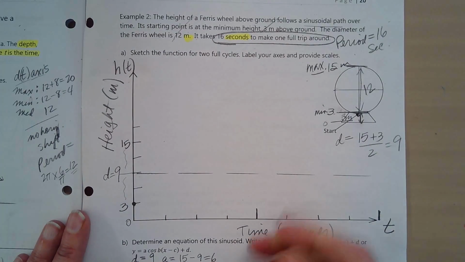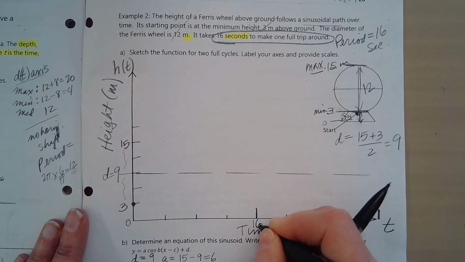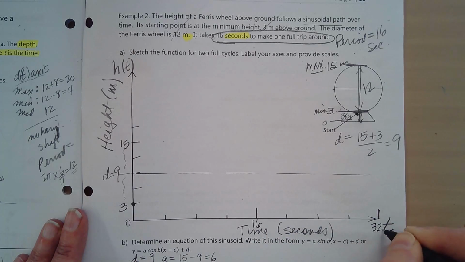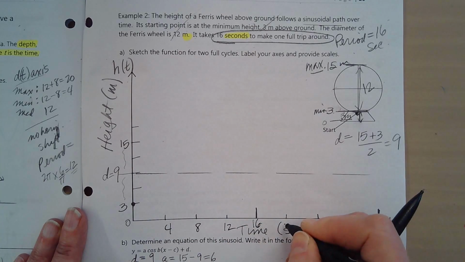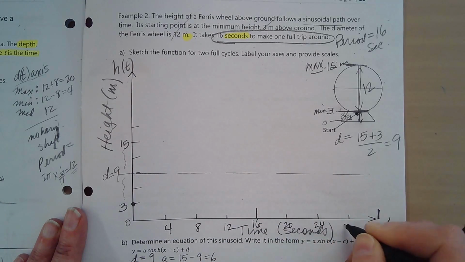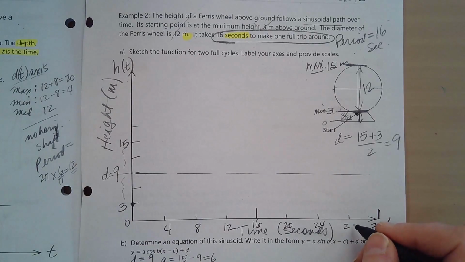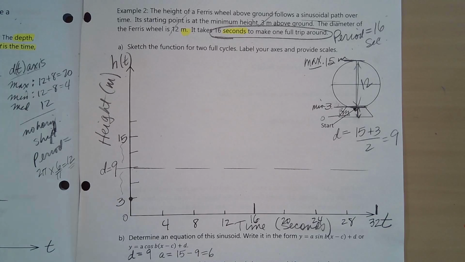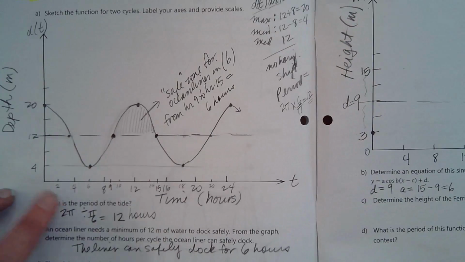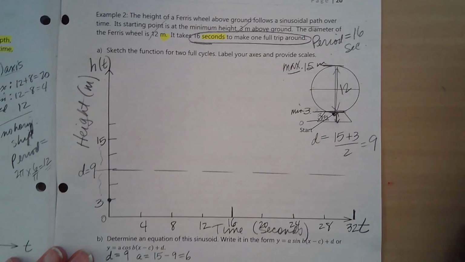So this is going to be 16 seconds. My end will be 32 seconds. Now you can choose to go up by, excuse me, any scale, but you know you're going to be cutting that 16 in half and then in half again. I probably should have gone up by 3s for this guy, right? I'm thinking about that now. Anyway.